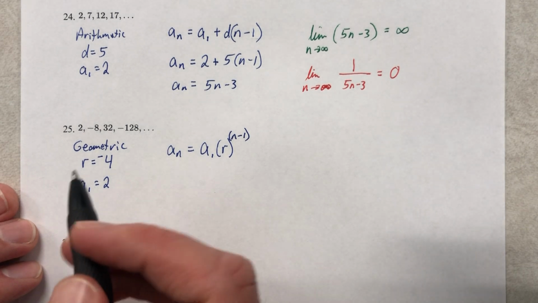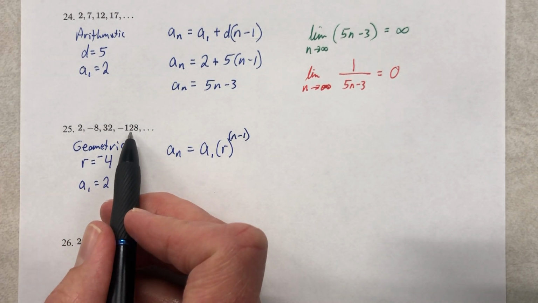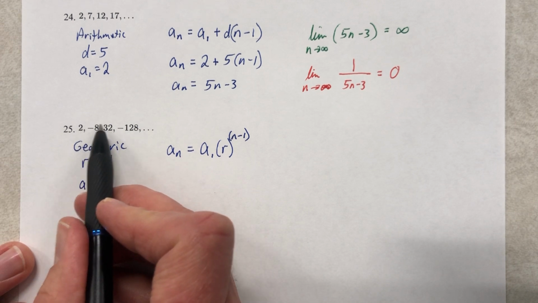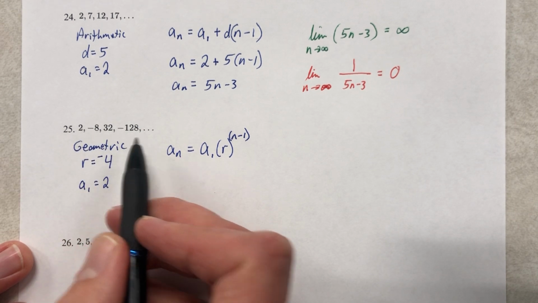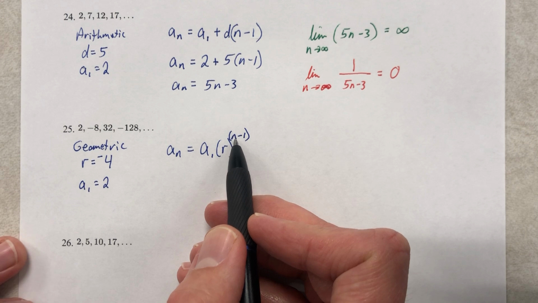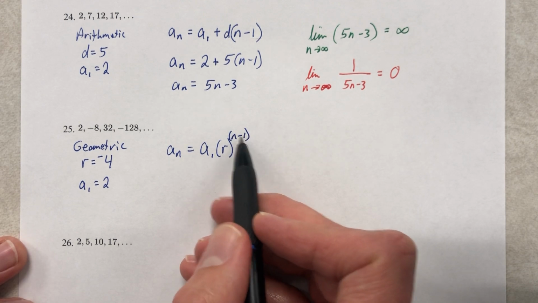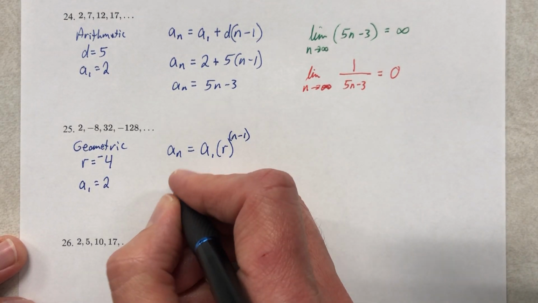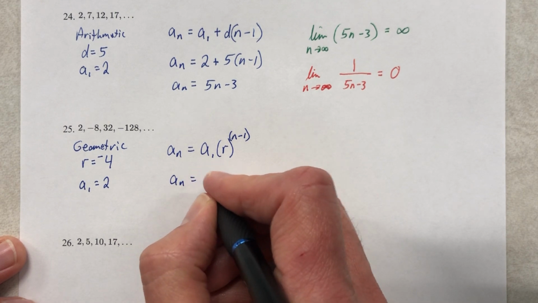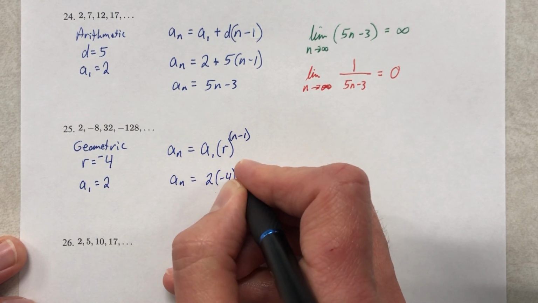So again, for example, if I wanted to get to negative 128, I would have to multiply by my common ratio 3 times. So to get to the fourth term, I would need to multiply by r 3 times. Okay, let's fill in some numbers. A sub n equals 2 times negative 4 to the n minus 1.